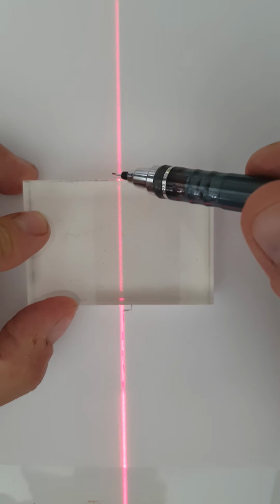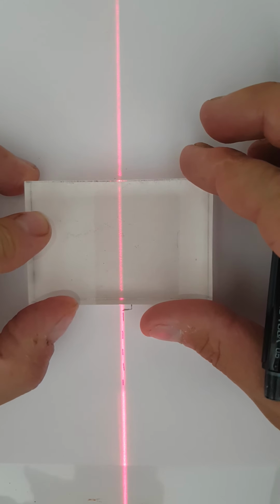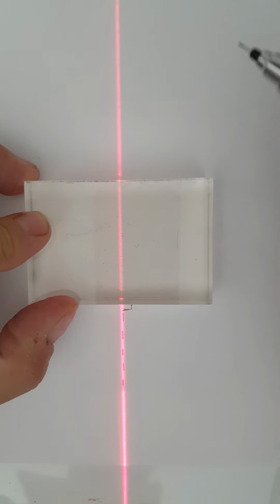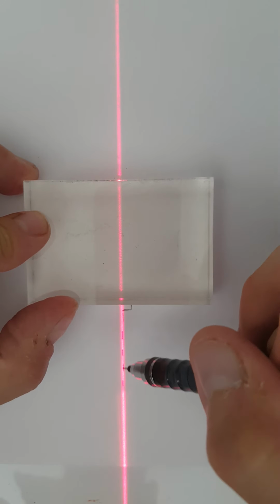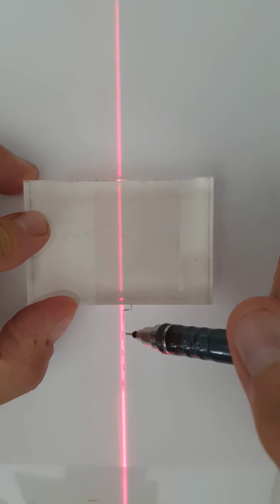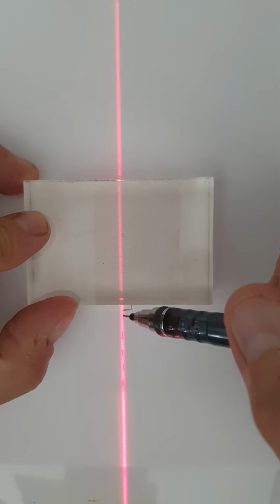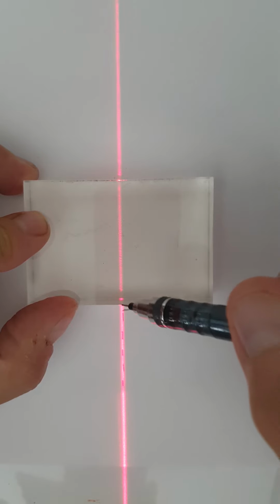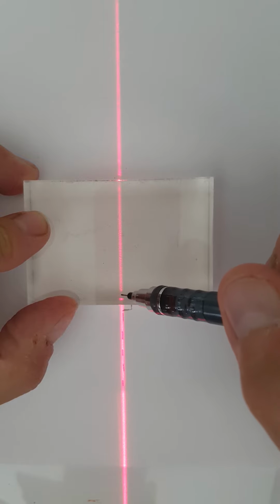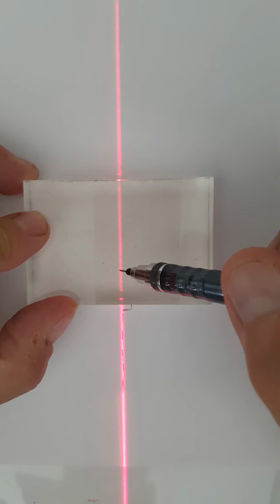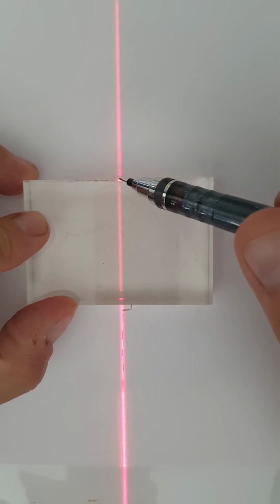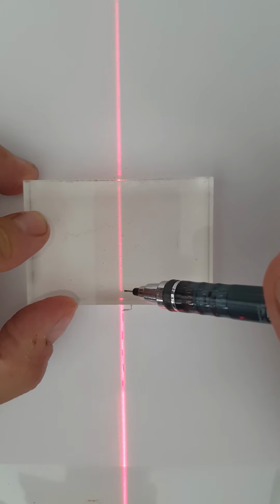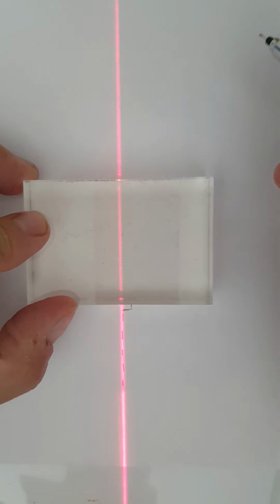You don't really notice any difference. However, what's happening here is refraction. Refraction is the change in speed of light when moving from one medium to another. The light here is in air, traveling at approximately 3 times 10 to the 8, that's 300 million meters per second. But in the perspex block, it's slowing down. It's actually traveling more like 2 times 10 to the 8 meters per second. And then as it exits the block, it speeds back up again, going at 300 million meters per second.